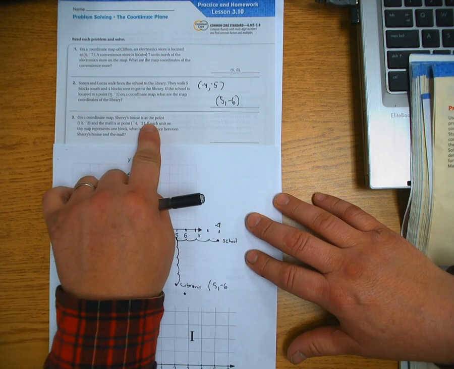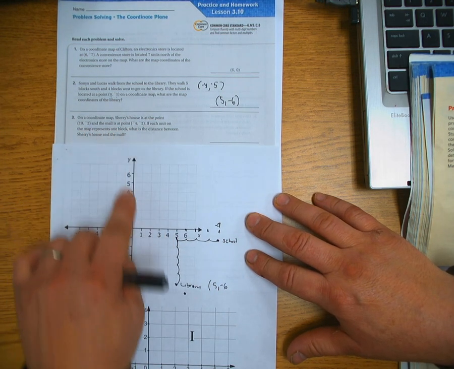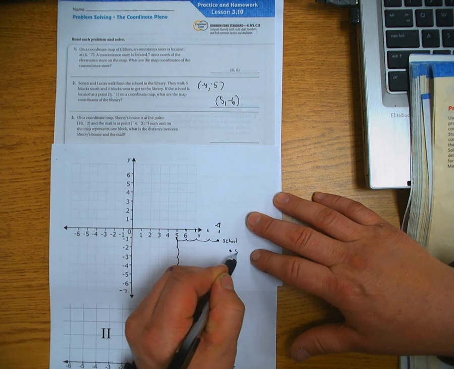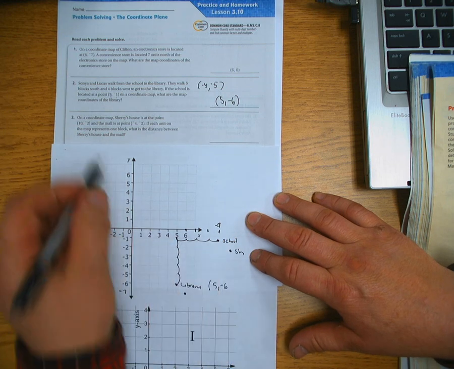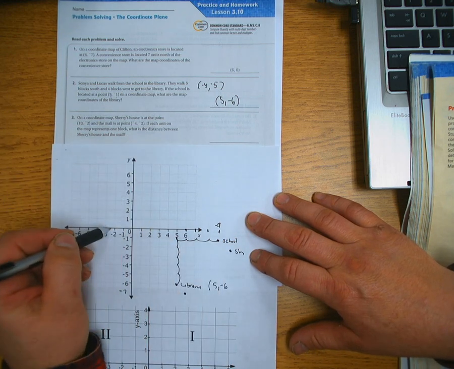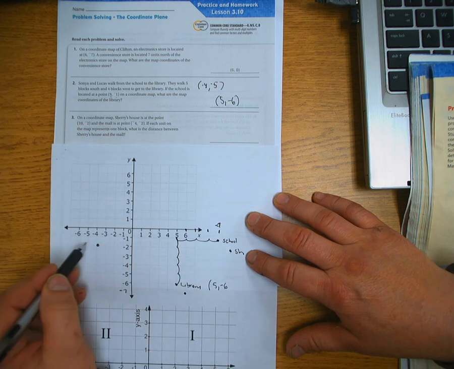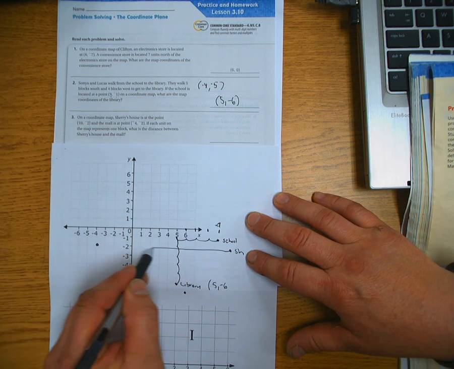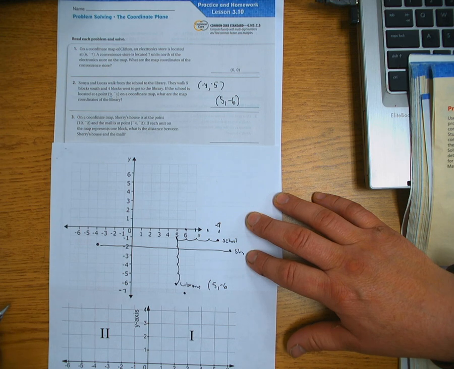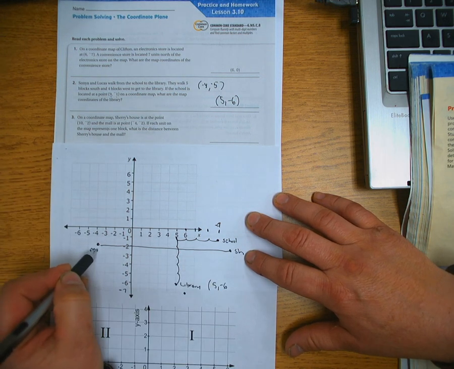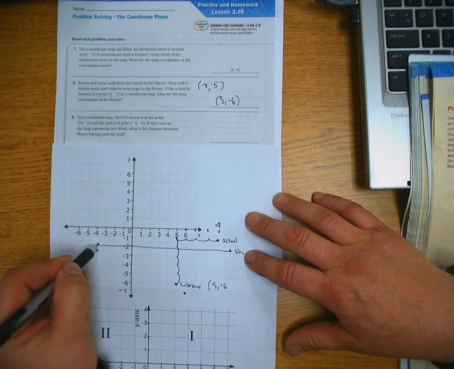Sherry's house is at the point (10, -2). So it's way out here, but it's down here. This is Sherry's. The mall is at (-4, 2). Remember, we're only ever doing vertical and horizontal lines. So it's this line right here. What's the distance between Sherry's house and the mall? So this is at -4.